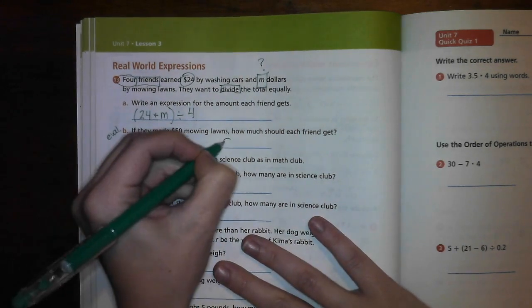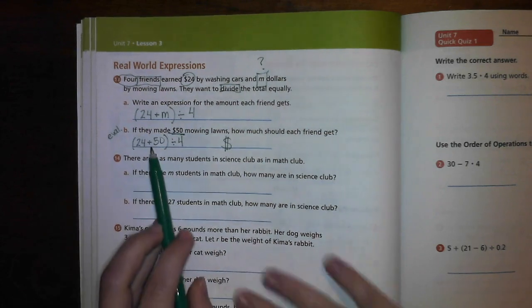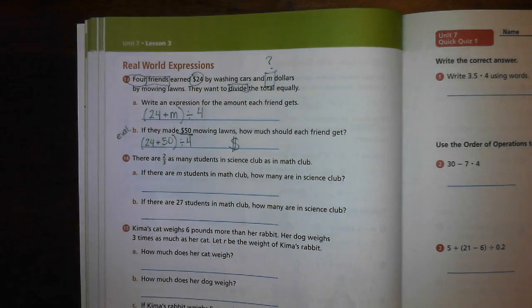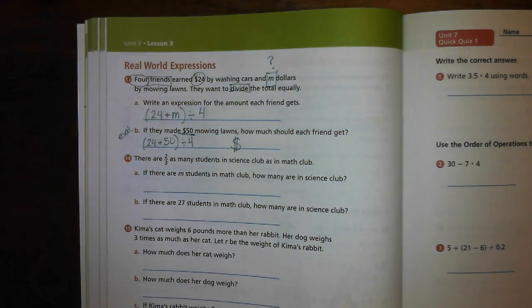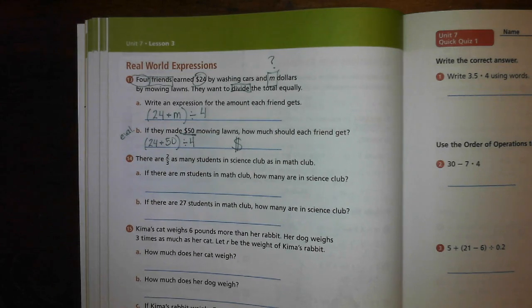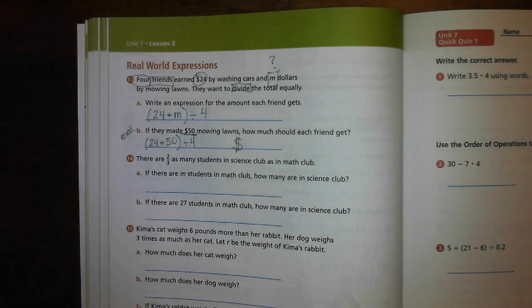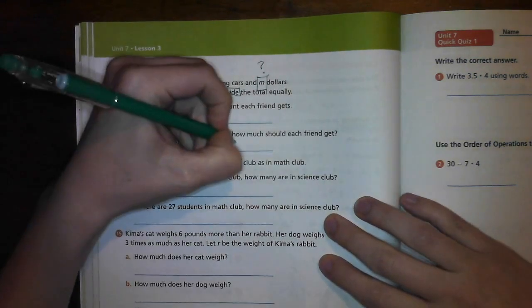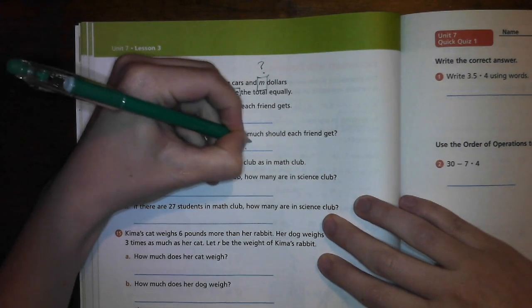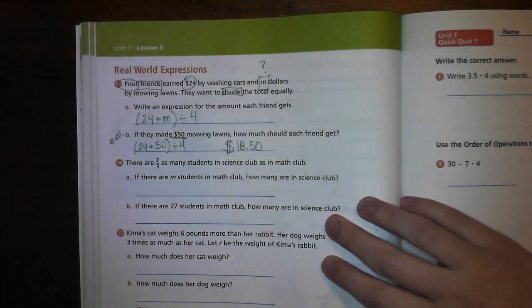Solve that, and we're going to say how much money each friend got. So 24 plus 50 divided by 4. Pause the video and solve. Each friend gets $18.50.